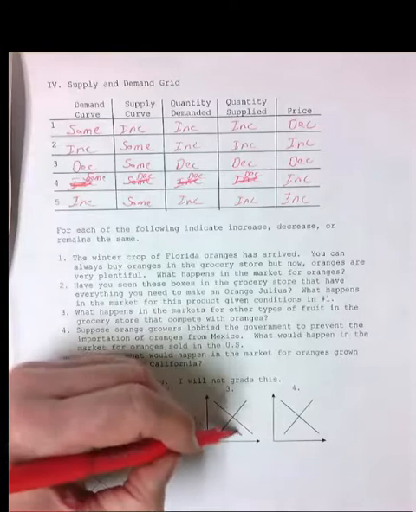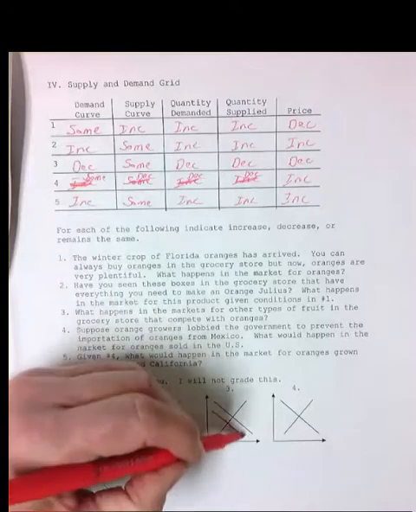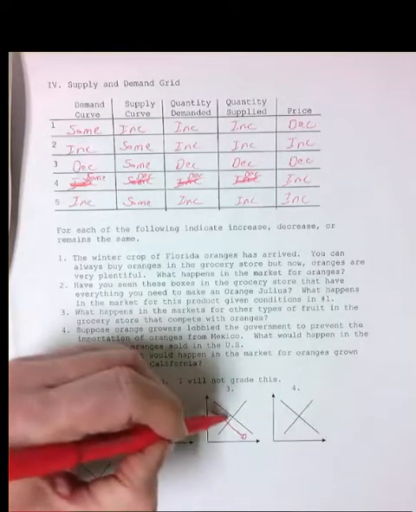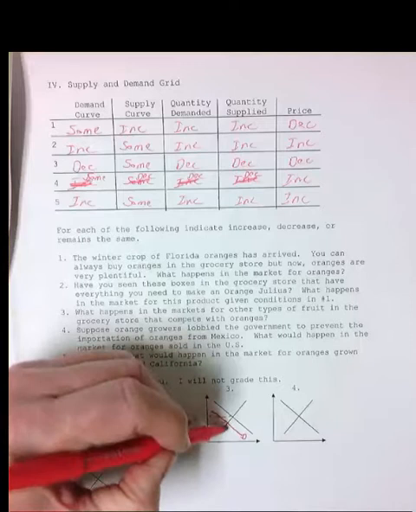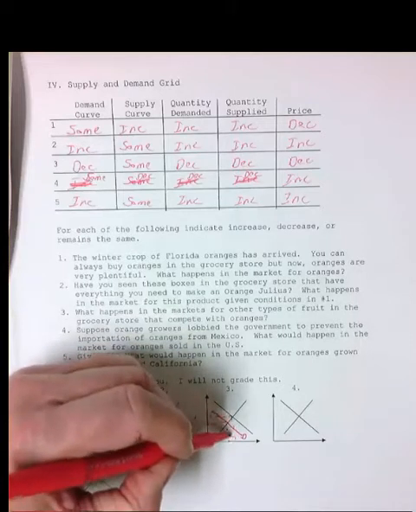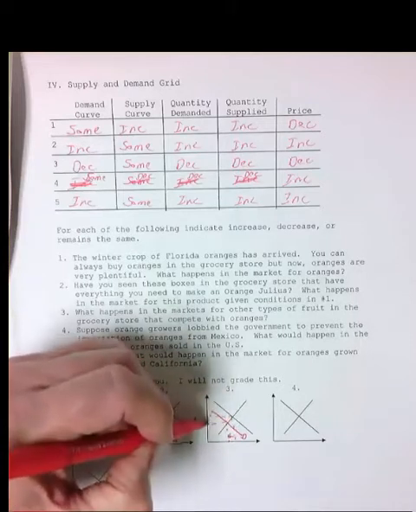And then it says what happens in the market for other kinds of fruit in the grocery store that compete with oranges. So these would be substitutes for oranges, and since oranges have gotten cheaper, the demand curve for those things would fall. Supply curve would stay the same. Quantity demanded and quantity supplied would both decrease, and the price would decrease.